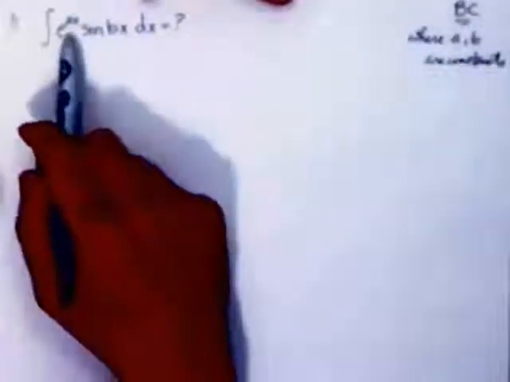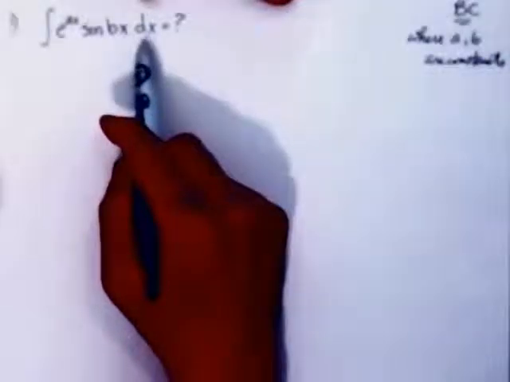So if you want to take a look at it, it's the integral of e to the ax times sine of bx dx, where a and b are constants. Okay, so you have a value of a right here, you have a value of b right here, and those are going to be constant because we're integrating, not differentiating, integrating with the value of dx. So the x is going to be the variable, e to the ax right here, and sine of bx.